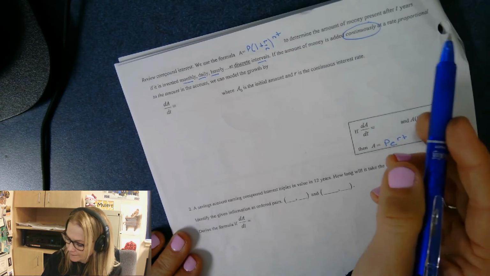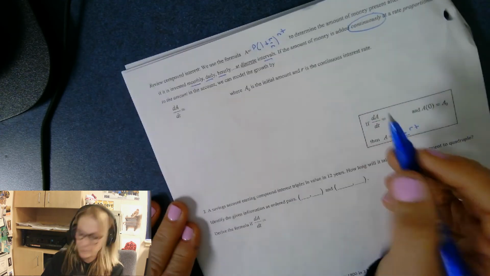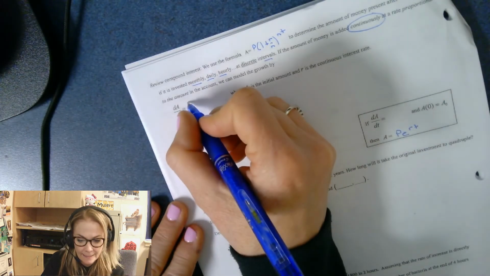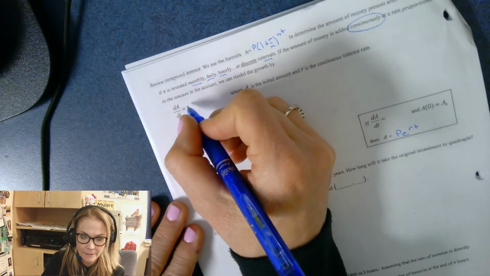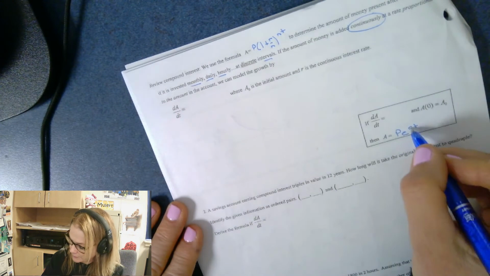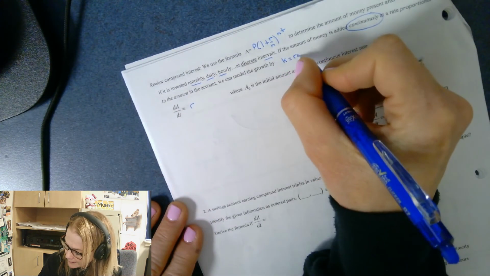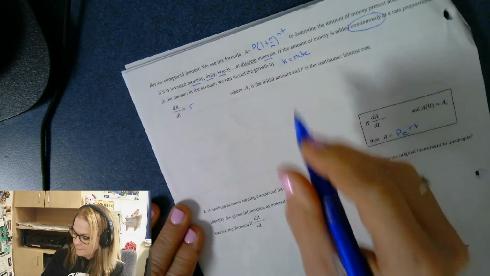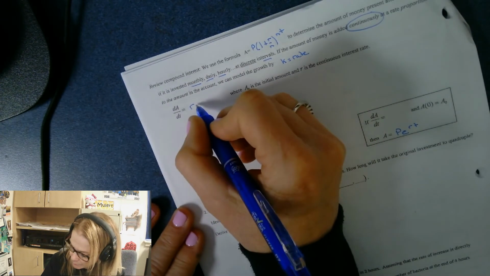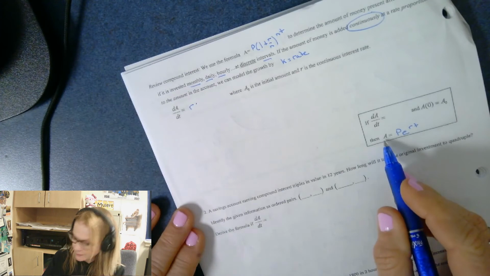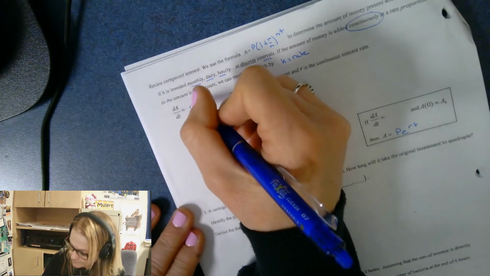Okay, so we can model this growth by the amount of money added continuously at a rate proportional. So we bring in that k, and the k here is going to be in Pert a rate. So k is the rate in the formula, which makes sense. And then it's proportional to the amount present, which is our y, but in this particular situation, it's the A here.